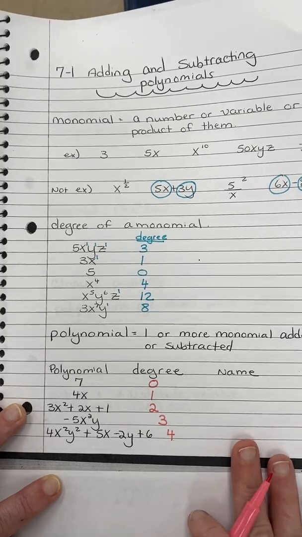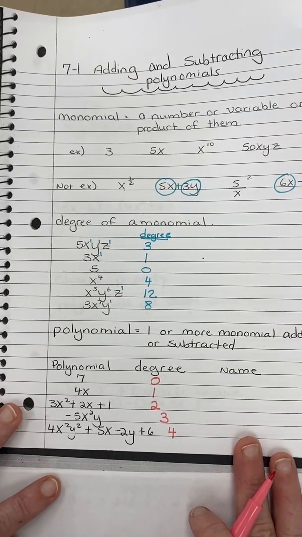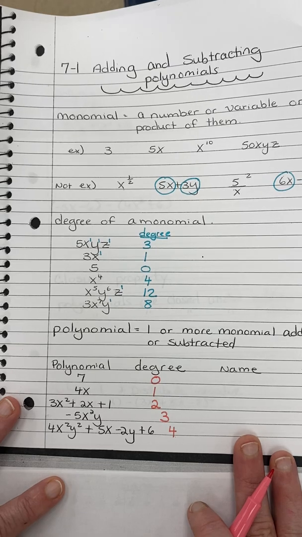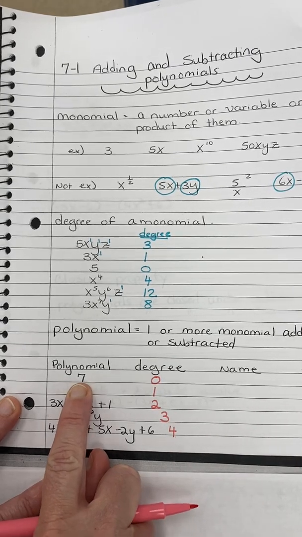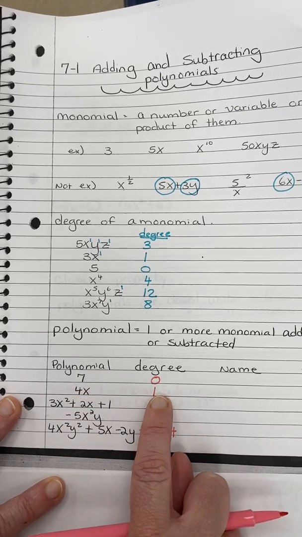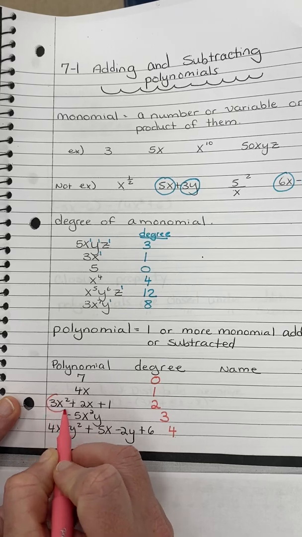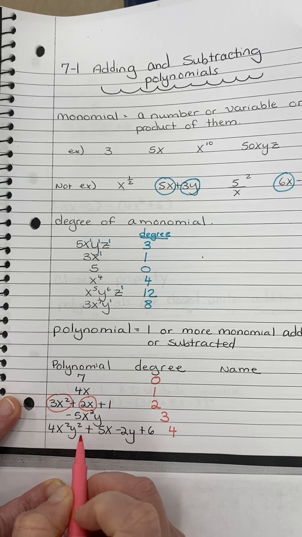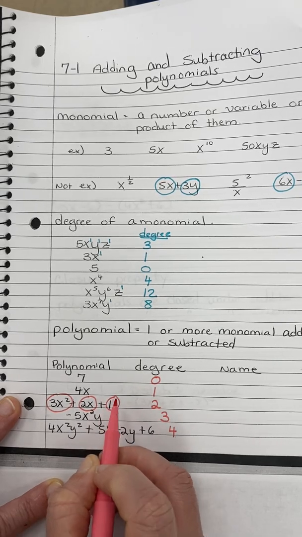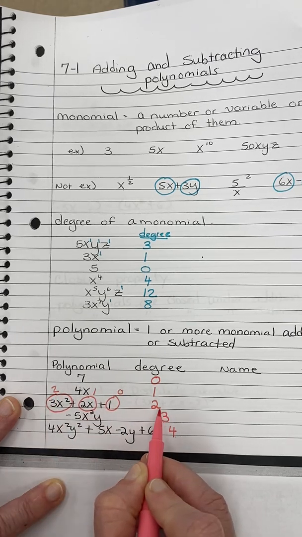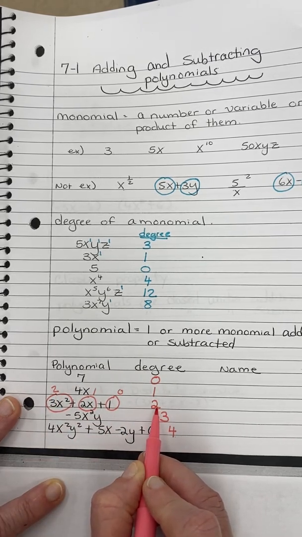Okay, so how do we find the degree of a polynomial? What you have to do is find the degree of each monomial, and then it's the biggest one. Okay, so we just have a monomial, so its degree is 0. We have a monomial, so it's the degree of 1. Now, if you look here, we have a monomial here. That has a degree of 2. This has a degree of 1. This has a degree of 0. Well, which is the biggest number? I said 2, 1, and 0. 2, so the degree of the entire polynomial is 2.